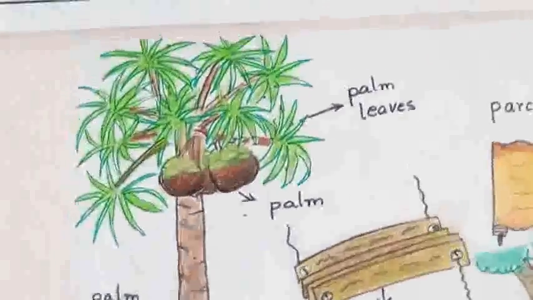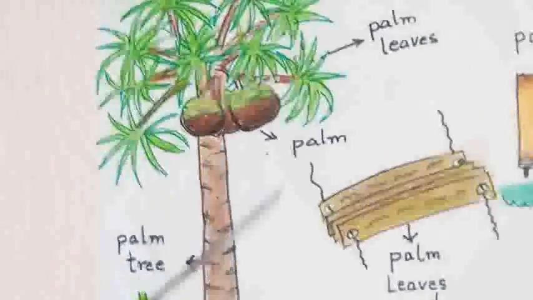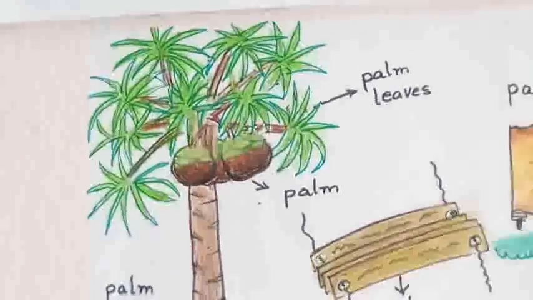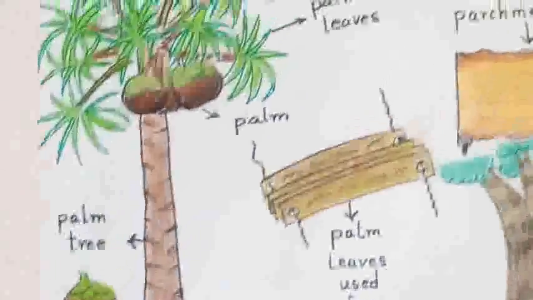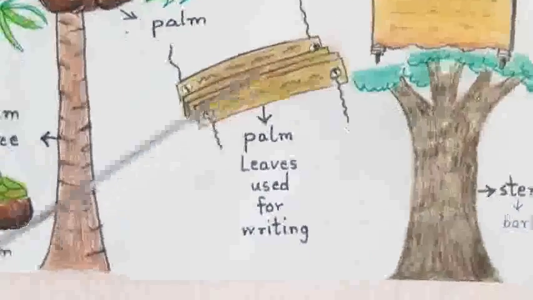Now, what is palm leaves? Have you seen a palm tree? Children, this is a palm tree, this is a palm fruit and these are the palm leaves. You can see here the palm leaves are prepared and used for writing in this way.